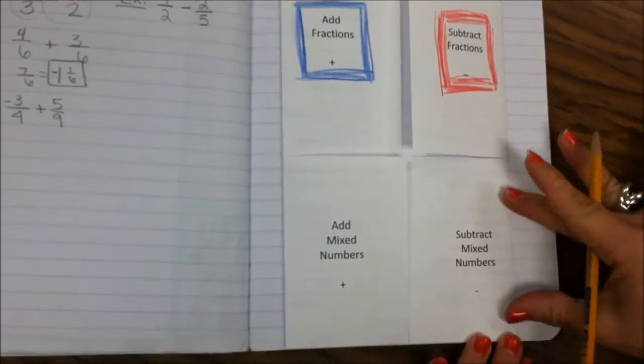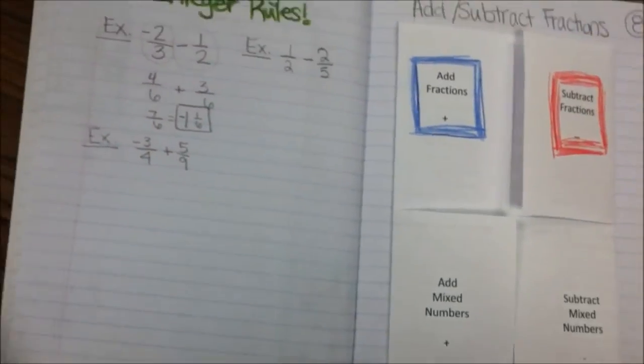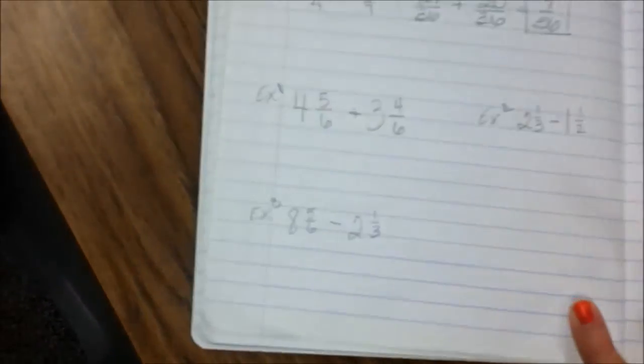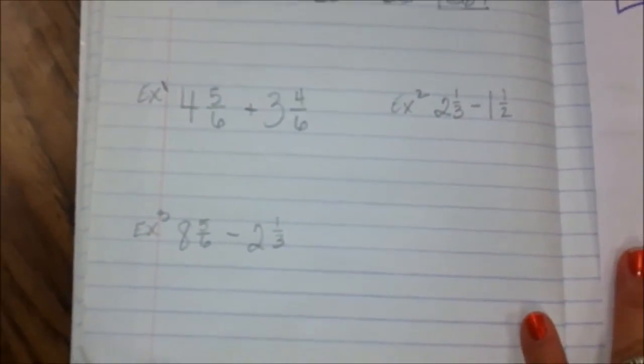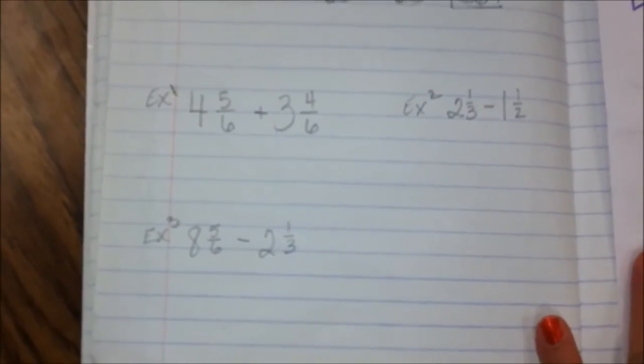You're going to do 3 problems on your own. So here are the 3 problems that you're going to be doing on your own, and have it for homework tomorrow.